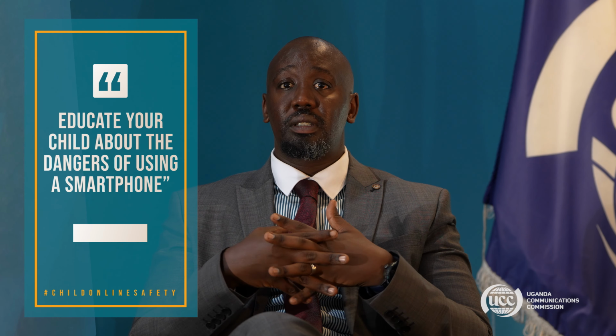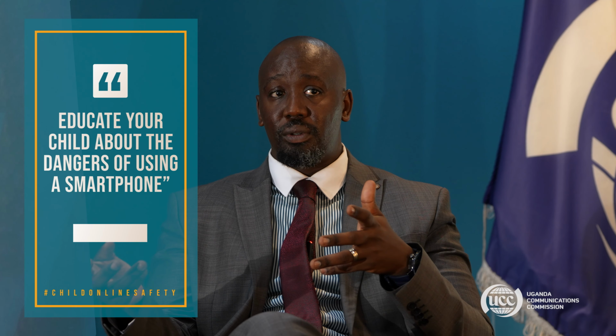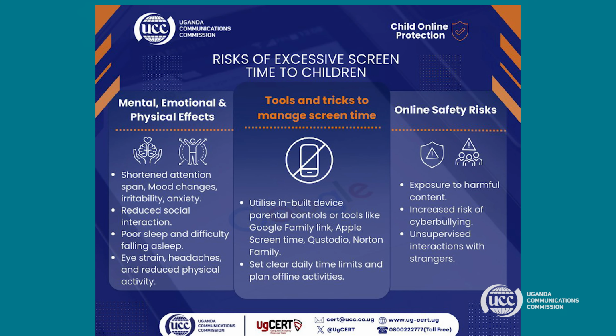Create that environment, educate your child about the dangers of using the smartphone. Keep the smartphone away from the child, because children's minds quickly rewire. They are not going to hold it against you forever because you've taken the smartphone away. Secondly, there must be centralized control access. So you must have passwords which allow certain content at certain times. Your child doesn't have to stay on the screen all the time.